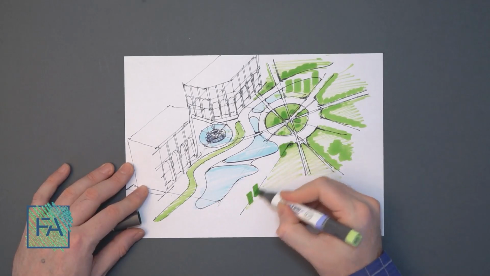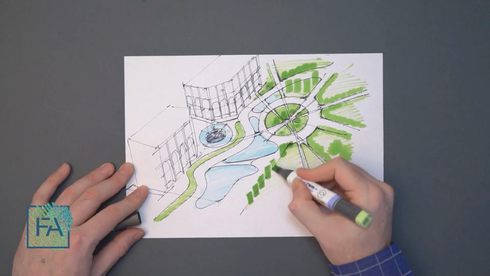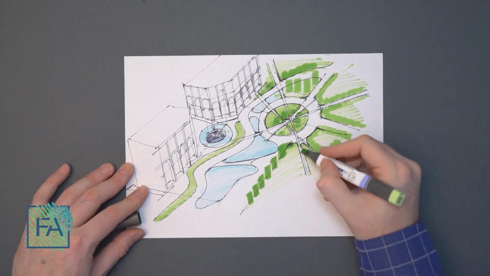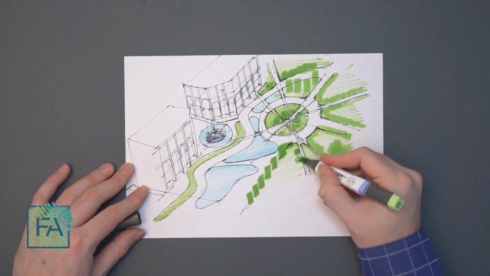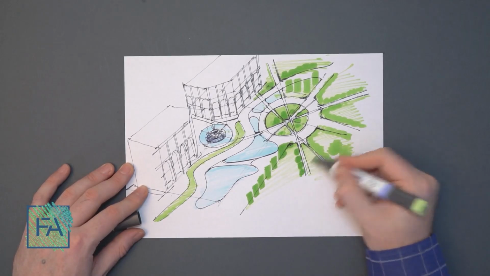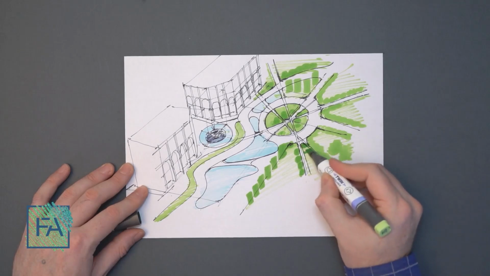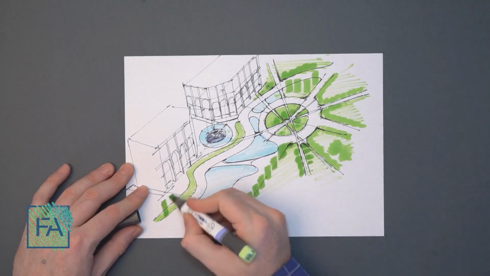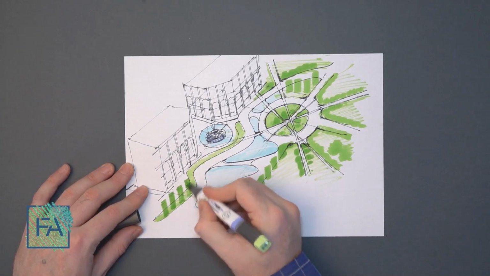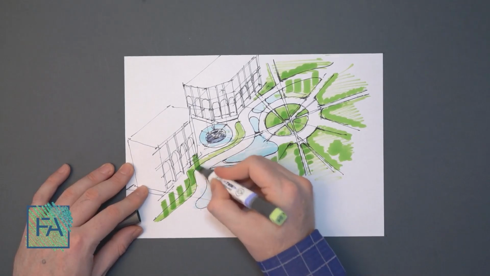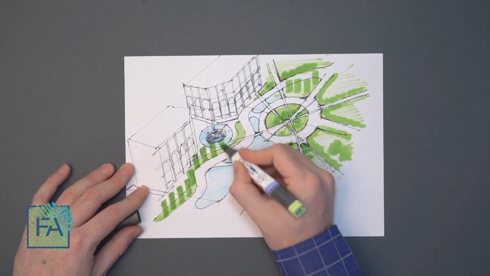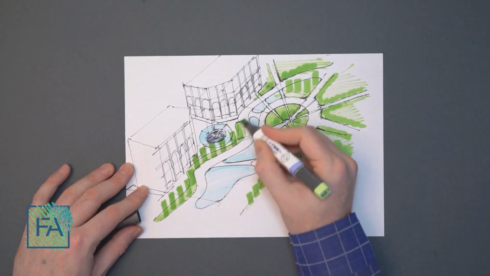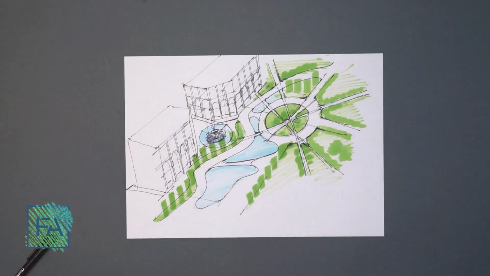We can just use it over and over again on some areas to create darker shades. And now slowly we need to bring some darker shades inside the design to make it look better.